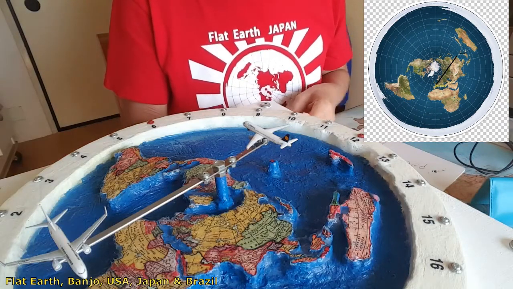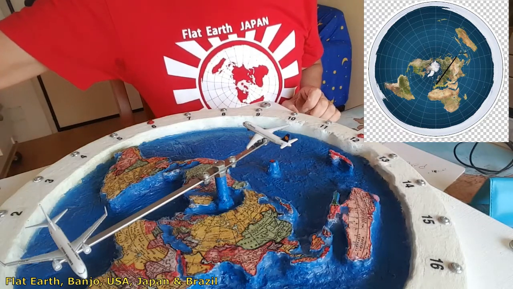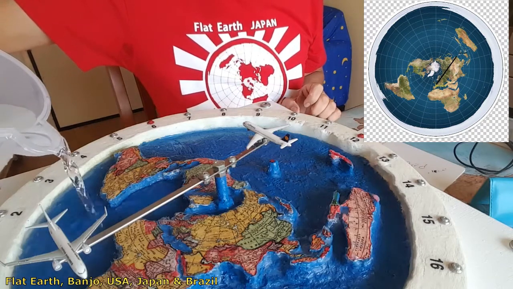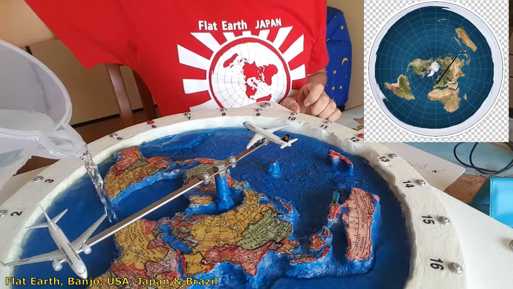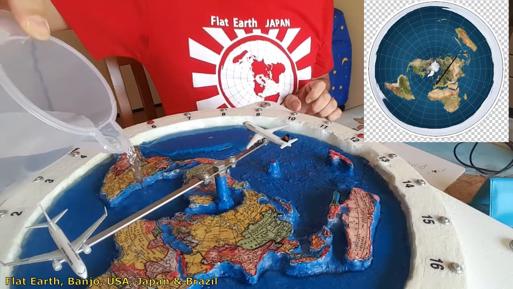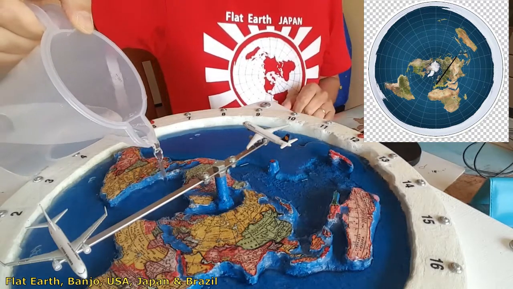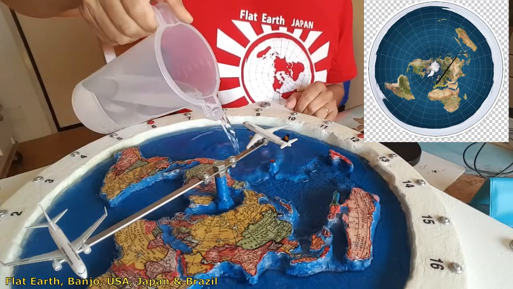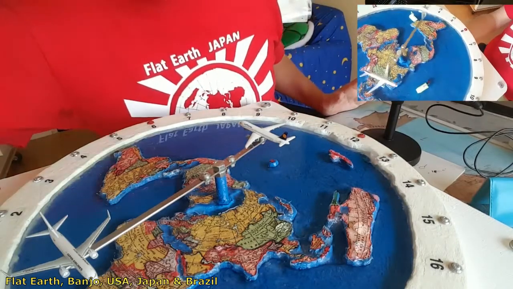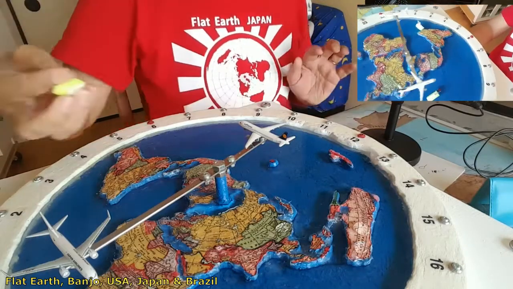As you guys are gonna see now, I'm adding real water here. This is not just a model that is painted like the globe model is. We can add real water and demonstrate as a fact how things work on the flat earth. But how cool is this thing? You can actually throw some boats here.